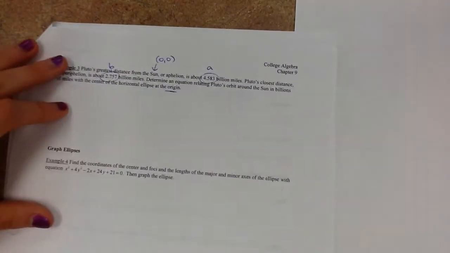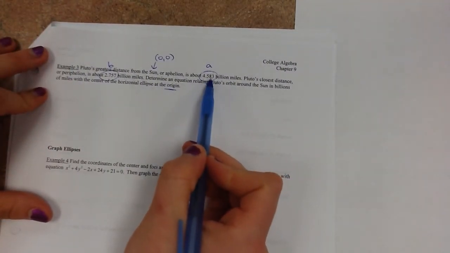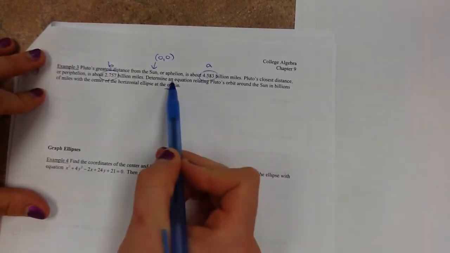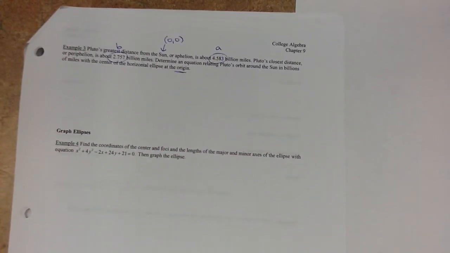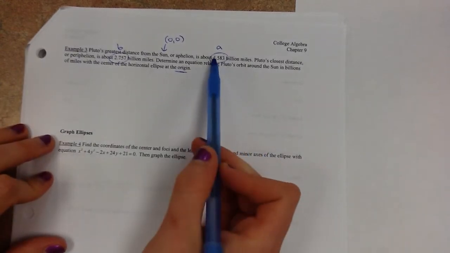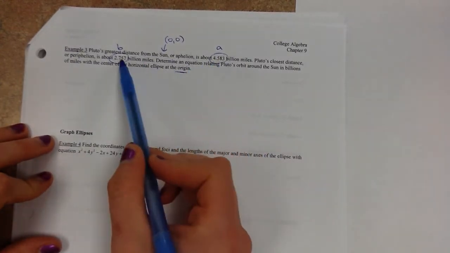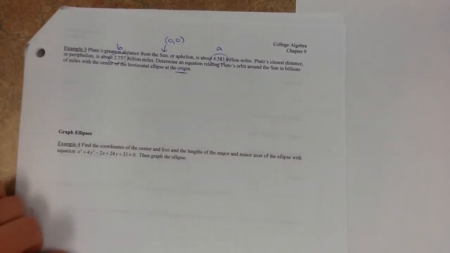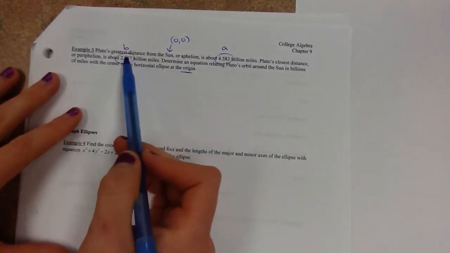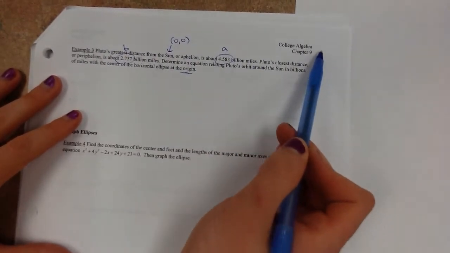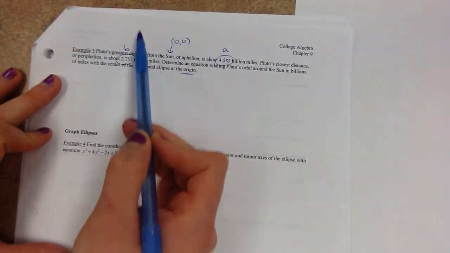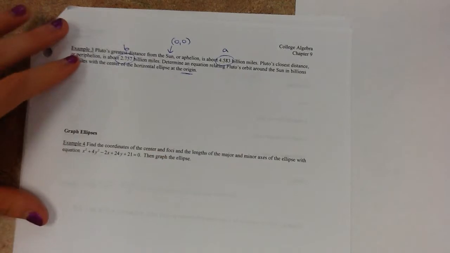If you look back at this example, if the greatest distance is A, it says determine an equation relating the orbit around the sun. And so it really doesn't matter what we use as X and Y necessarily, so we could just kind of pick. So let's say that X would be this distance right here, and then closest distance would be Y. That kind of makes sense in terms of orbit, because the distance would normally be horizontal, the greatest distance, and then when it orbits around, it would kind of be Y, like a vertical distance that would be like this.